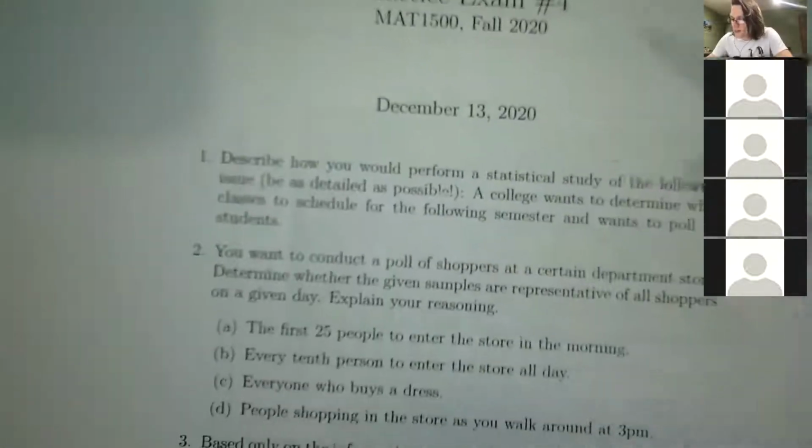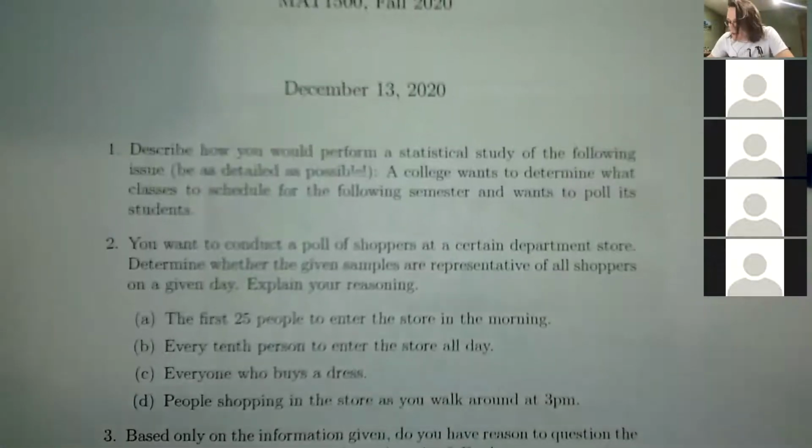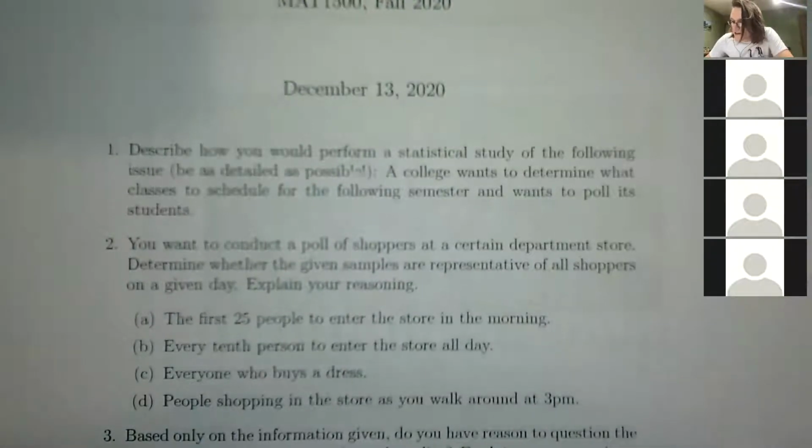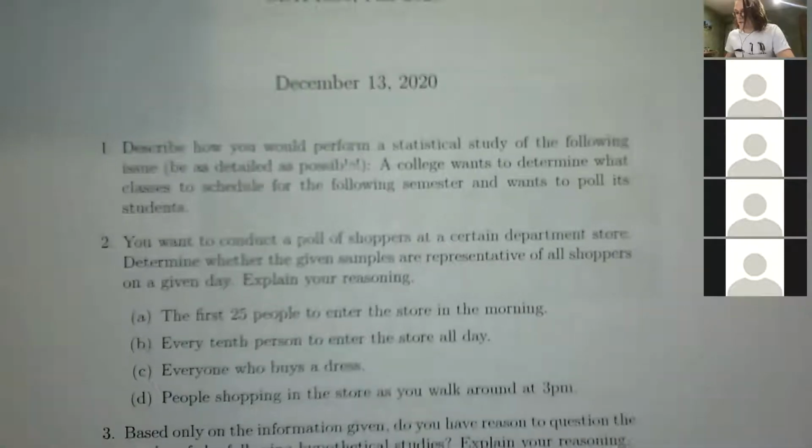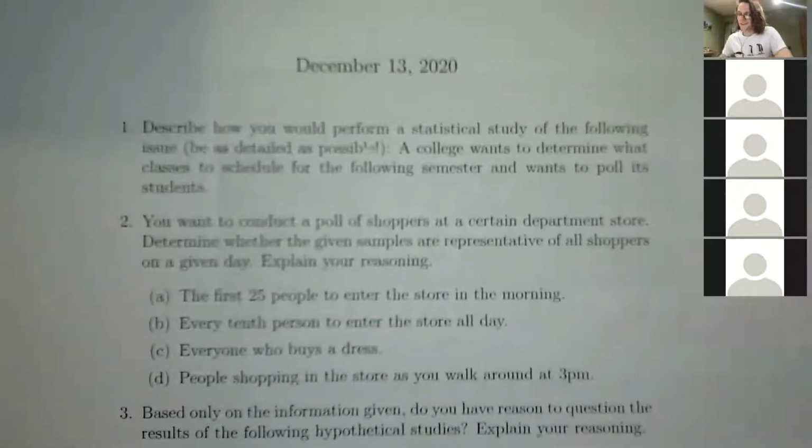But number one, describe how you would perform a statistical study for the following issue, and be as detailed as possible. A college wants to determine what classes to schedule for the following semester and wants to poll its students. So we kind of talked about a few examples of this in class, but let's go over it. Basically, I want you to outline the steps that you perform, and that's about it.